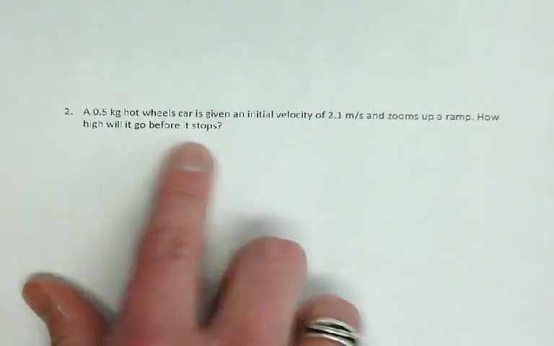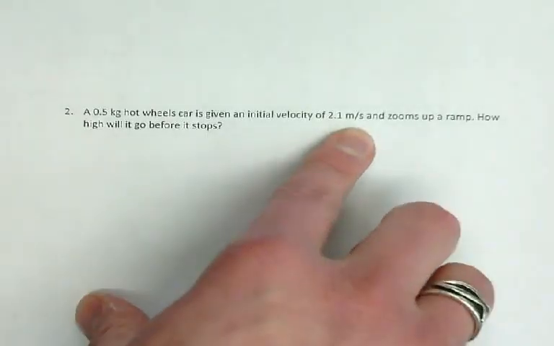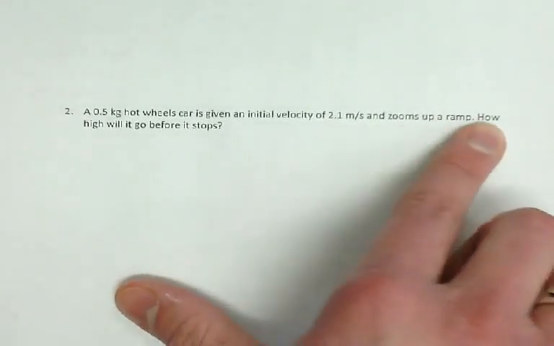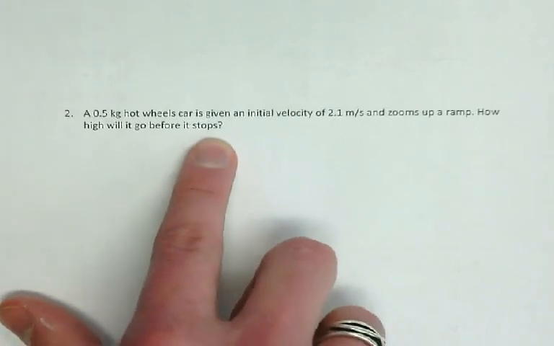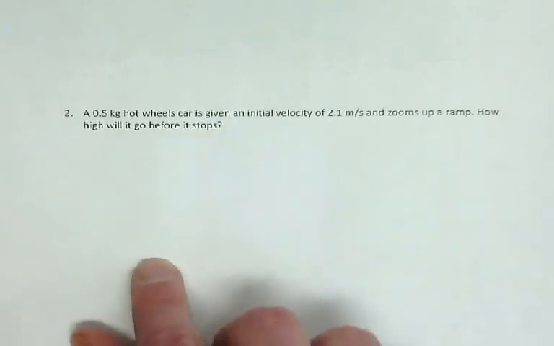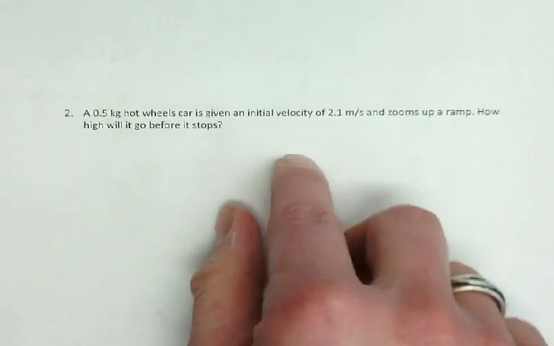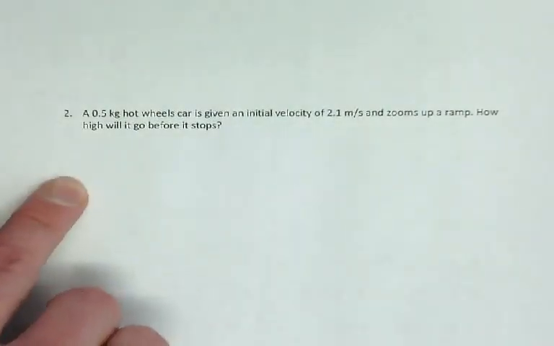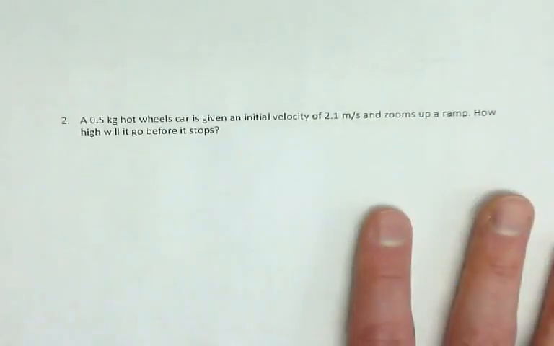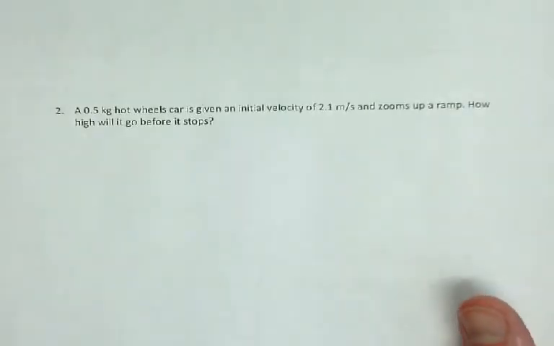And then the second one is a 0.5 kilogram Hot Wheels car is given an initial velocity of 2.1 meters per second, zooms up a ramp. How high will it go before it stops? So this is going to start on the ground and end up higher. So you want to figure out how to solve that one. So again, draw a diagram, label your knowns and unknowns, set up and solve, and see what you can get.